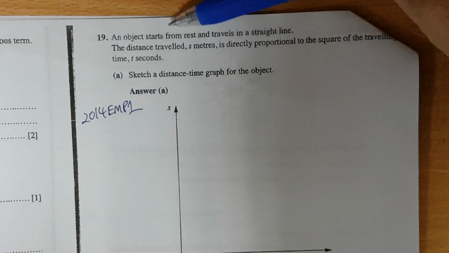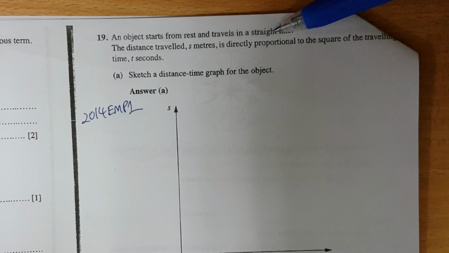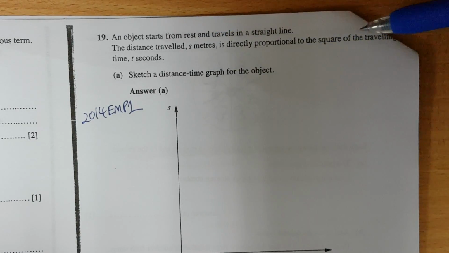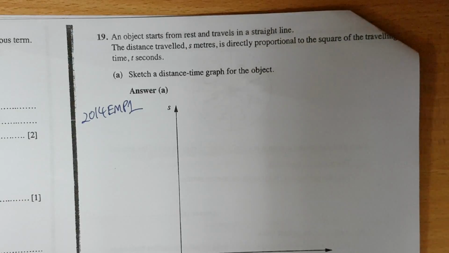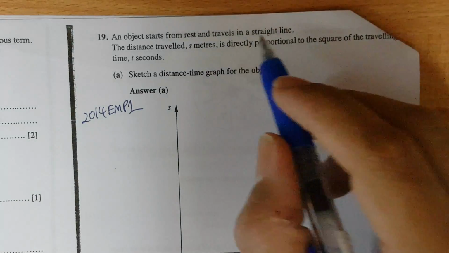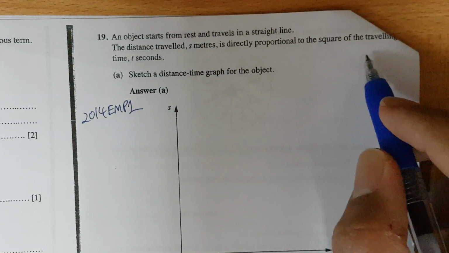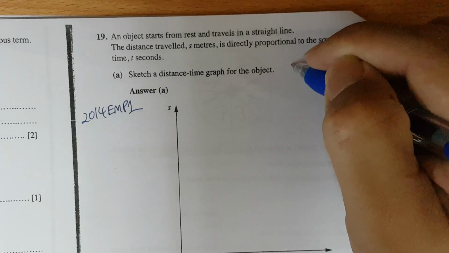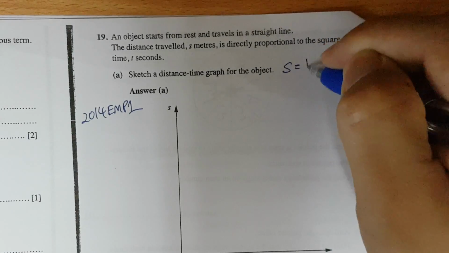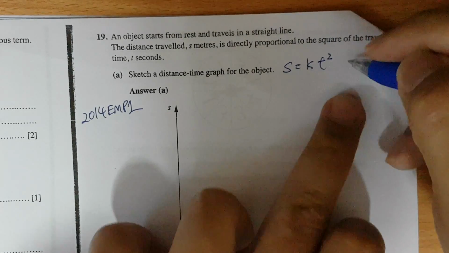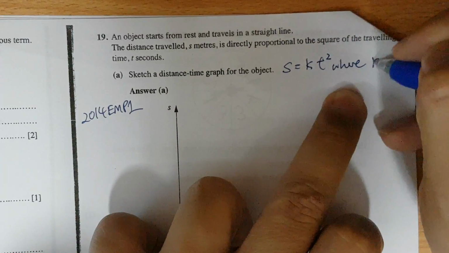So an object starts from rest and travels in a straight line. The distance traveled, s meters, is directly proportional to the square of the travelling time, t seconds. So s is directly proportional to the square of the time. So the equation that you should write down is s equals k t squared, where k is a constant.